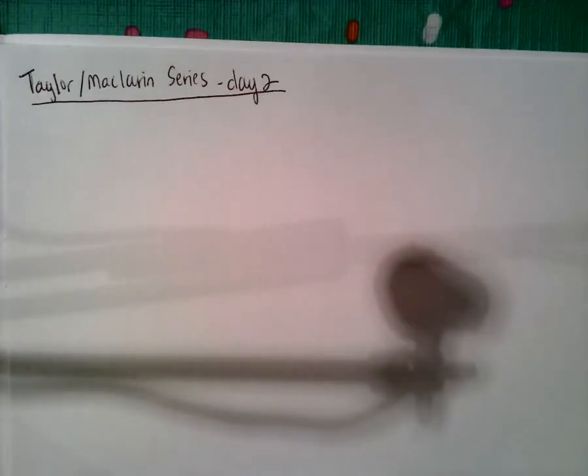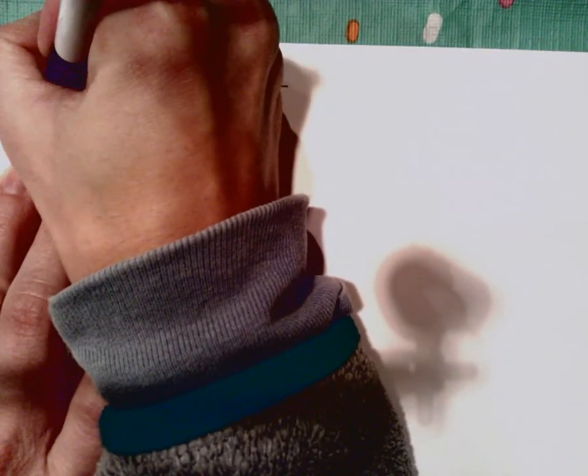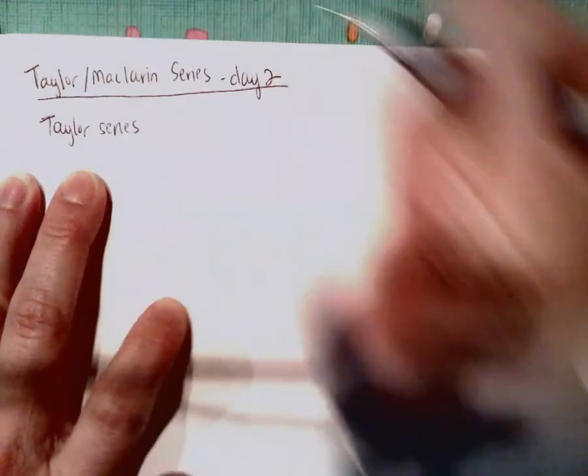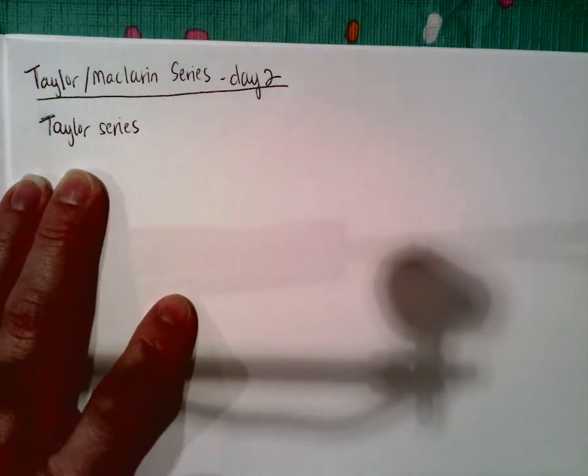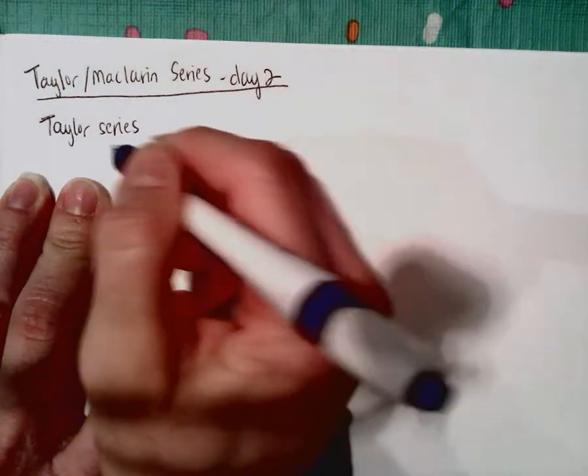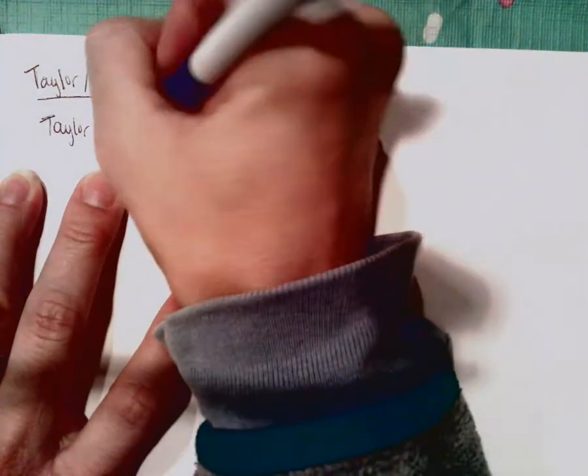So let's get back to recapping some of the formulas in our notes, and then we'll do some examples of different types of problems here. Get this set up. Okay, so remember a Taylor series. And I'm going to use series and polynomial interchangeably here, because the series is just referring to our infinite polynomial.